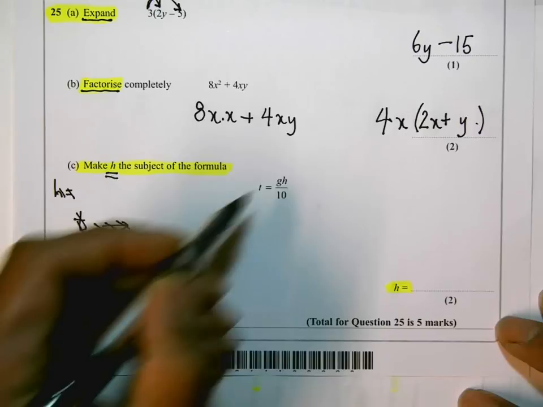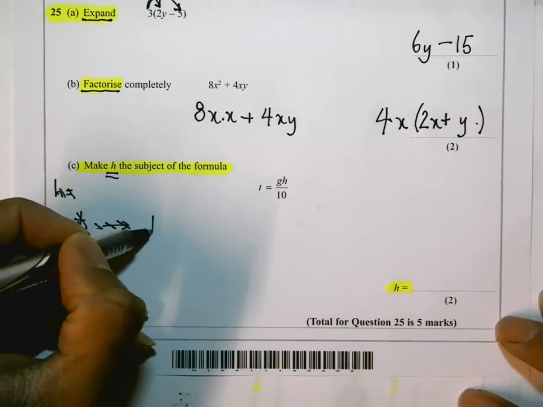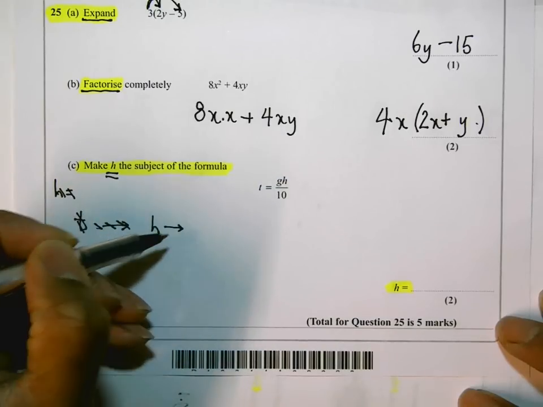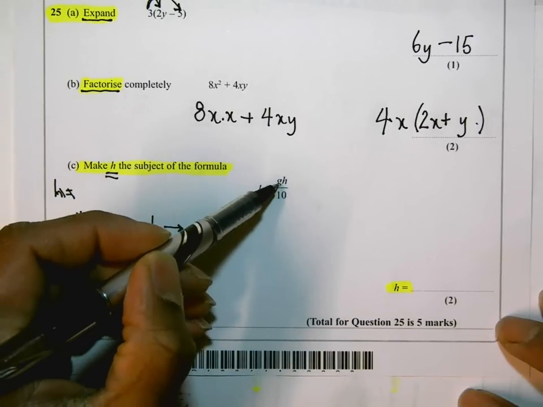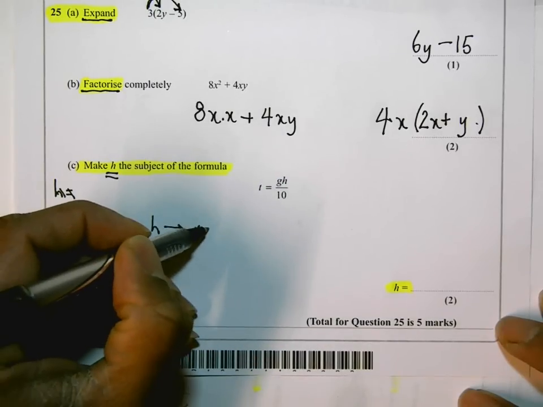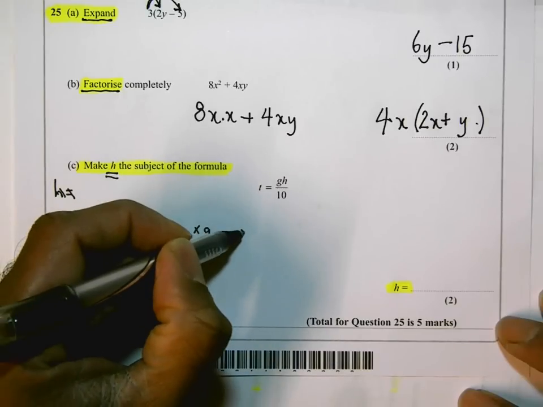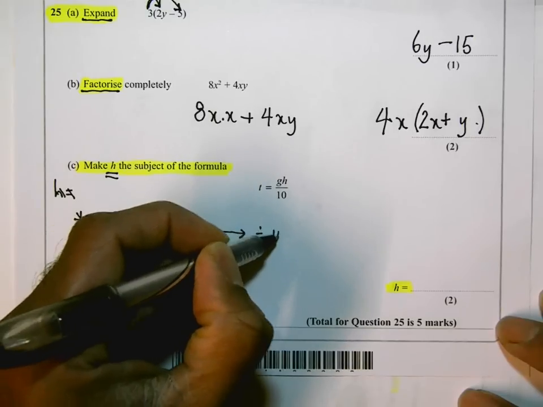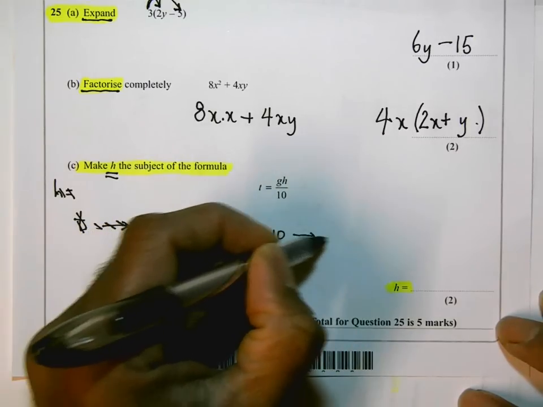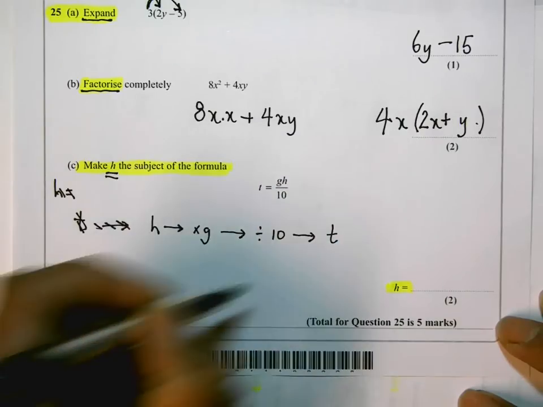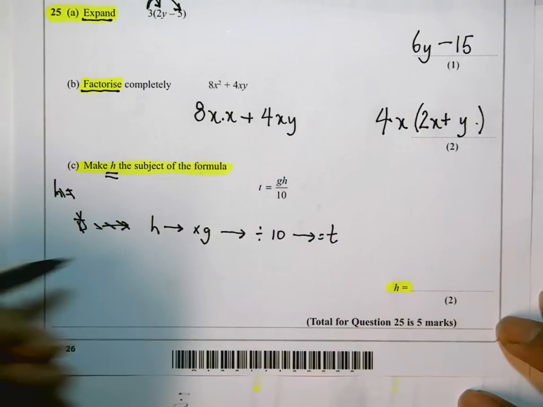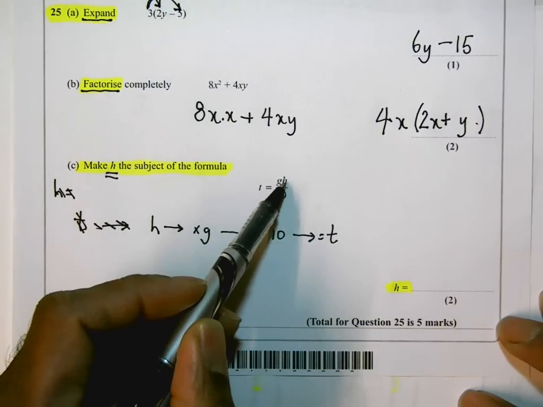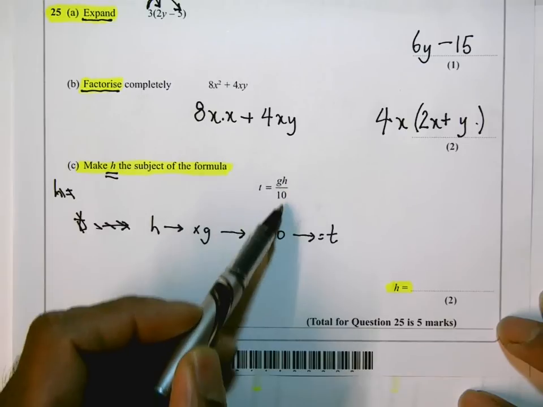Start off with h and think about everything that's happening to h. h is being times by g, and then it's all being divided by 10, and that gives you your result t. So all I've done there is read that equation, but looking at it from h. I'm timesing by g, and then dividing by 10, and then that gives me t.